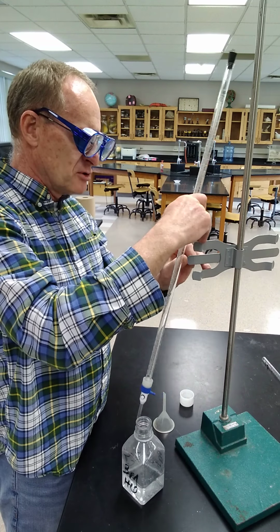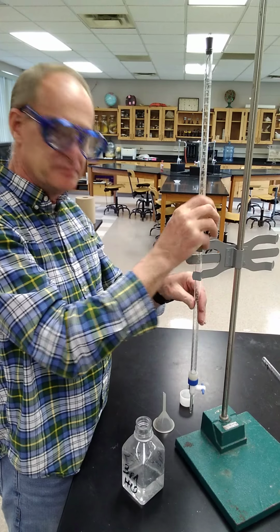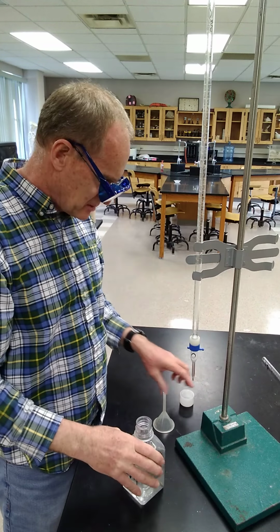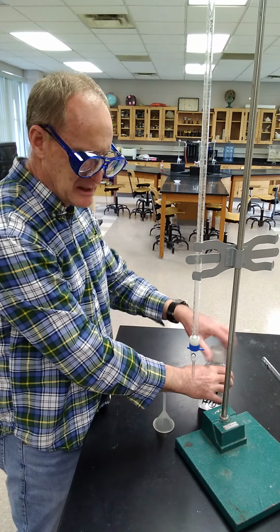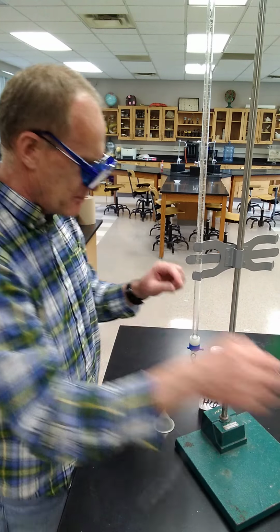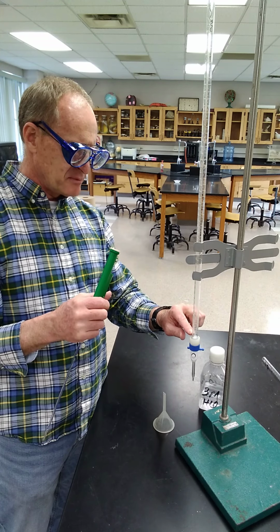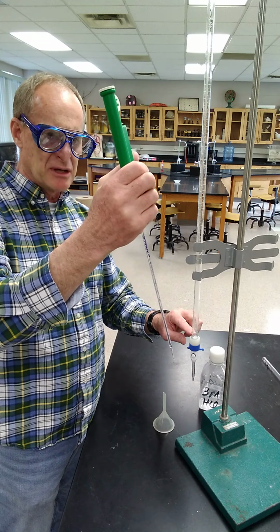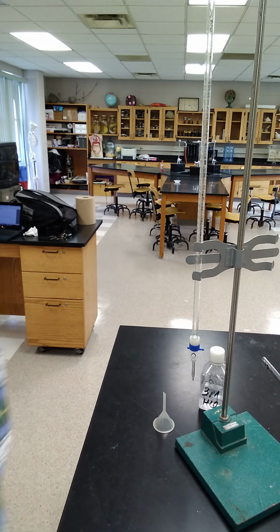Okay, so hopefully you're writing out your balanced equation. So what I'm going to do here before I put the hydrochloric acid in is put a little bit of water in here to fill up that space. I'm going to use a pipette to do that. So I've got a sample of water over here.